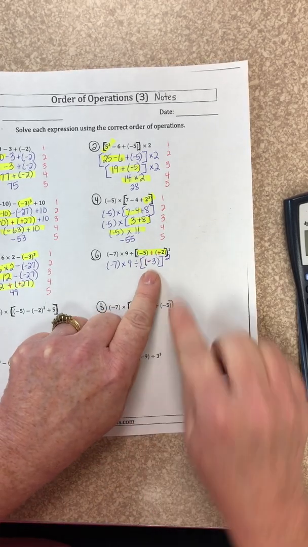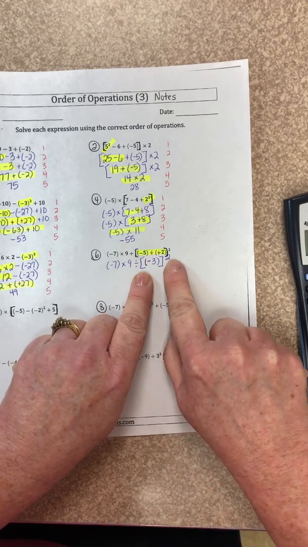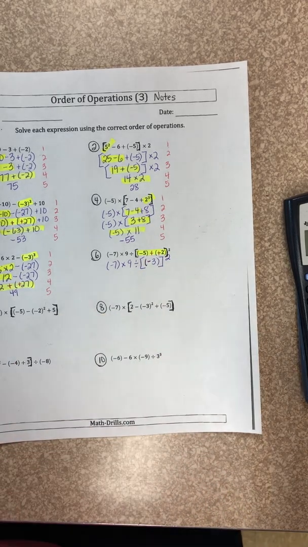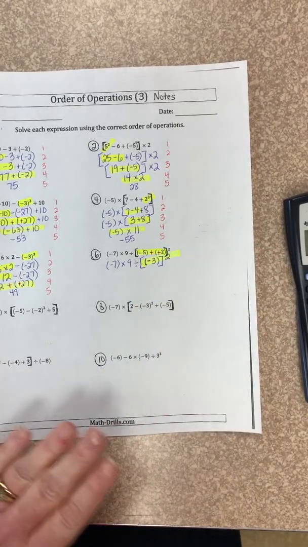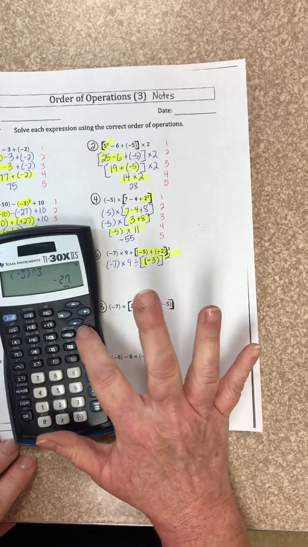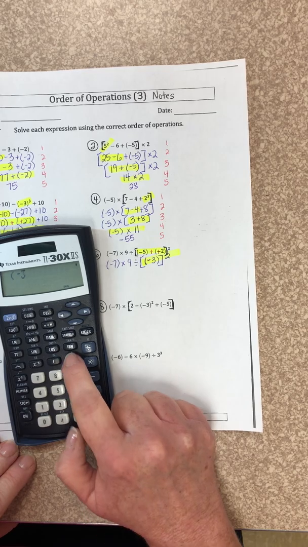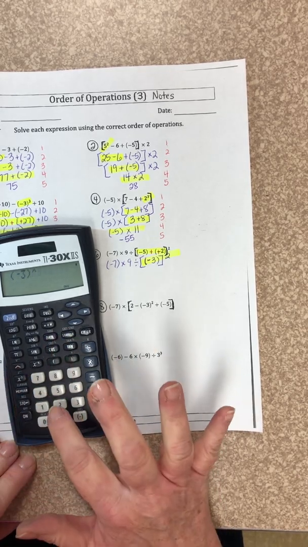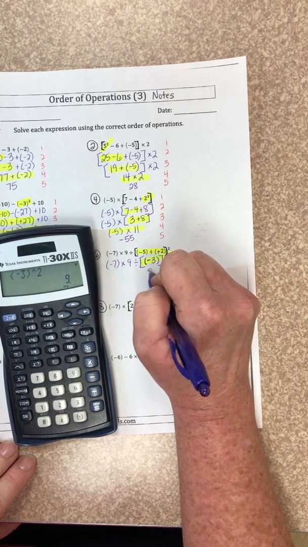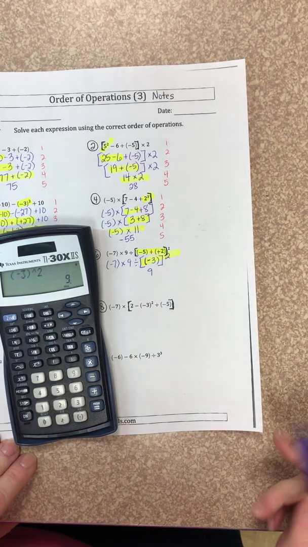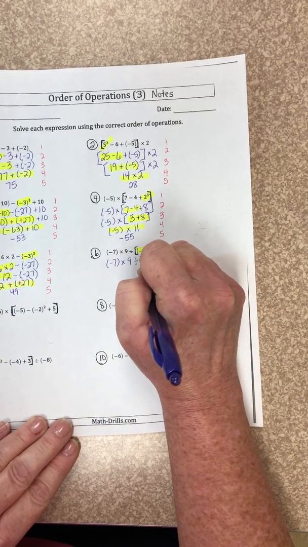So looking at this, we have grouping symbols. Well, in this case, the grouping symbol has to do with this exponent. So that's what we're going to do first. And we're going to review that in the calculator. So I'm going to clear. That would be left parenthesis, -3 right parenthesis, caret 2, enter. And that's a +9. So I do not need parentheses or brackets. Let's bring everything else down.